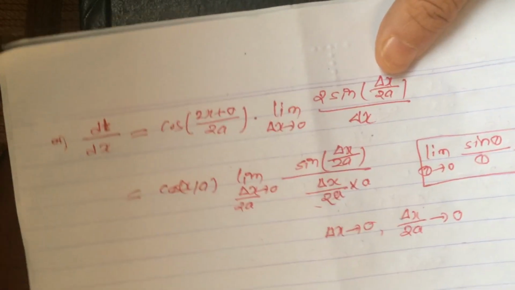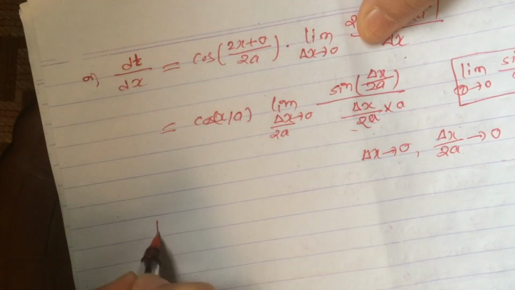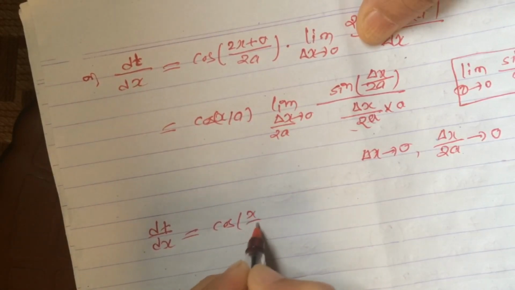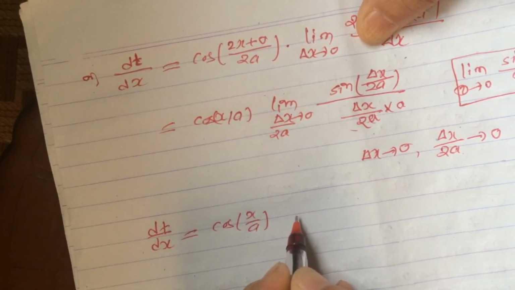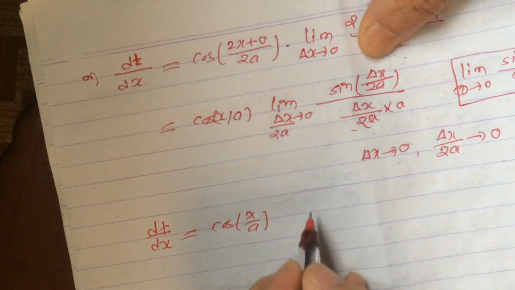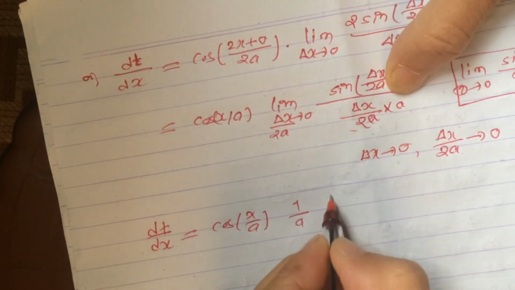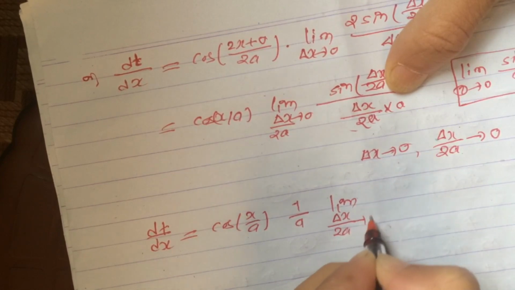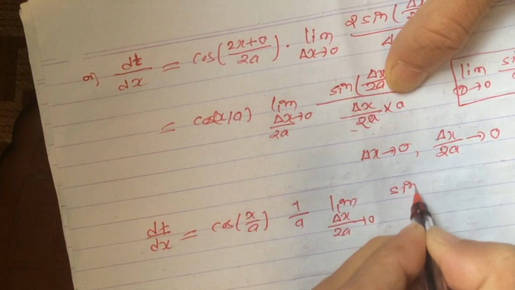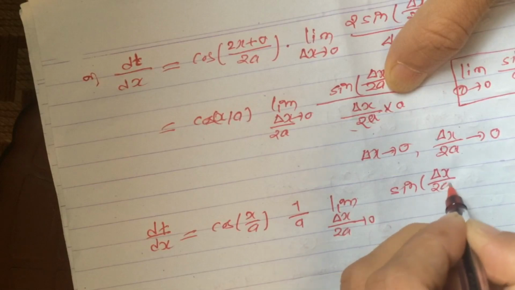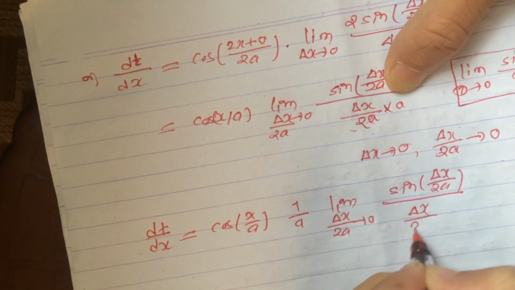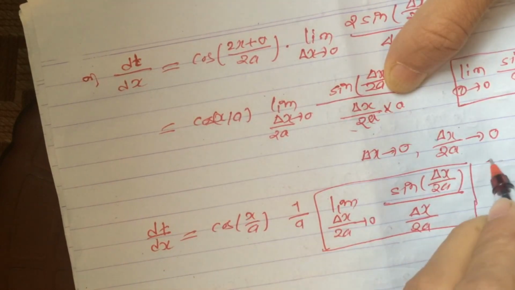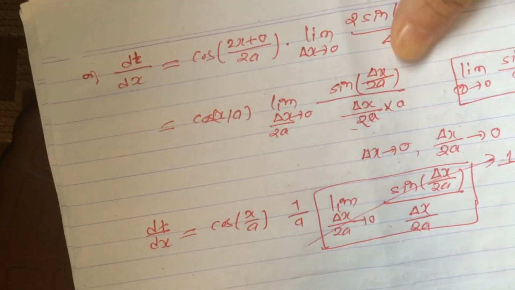So now we have dt by dx is equal to cos x by a, and 1 by a comes out, limit del x divided by 2a tends to 0 of sine of del x divided by 2a, whole divided by del x divided by 2a, and this is nothing but 1.